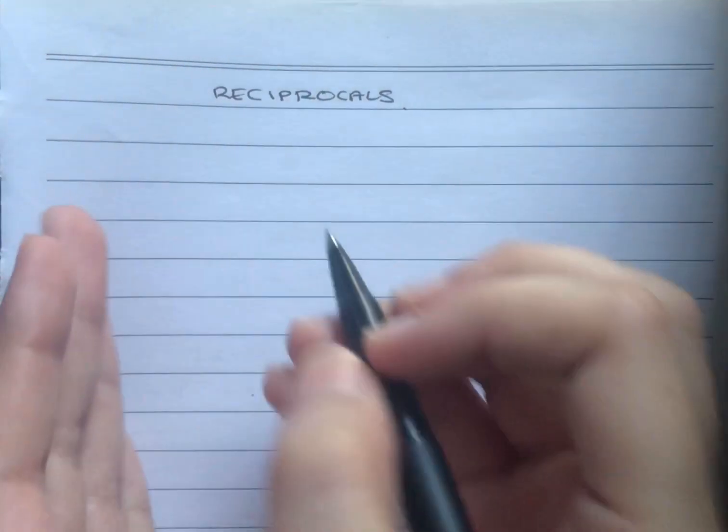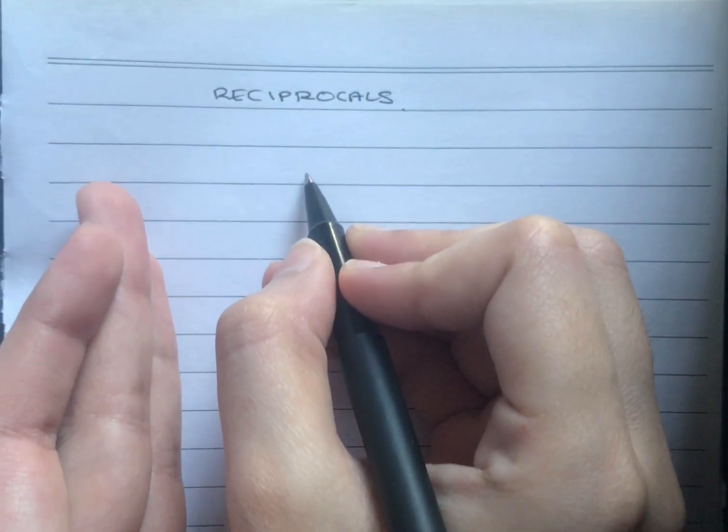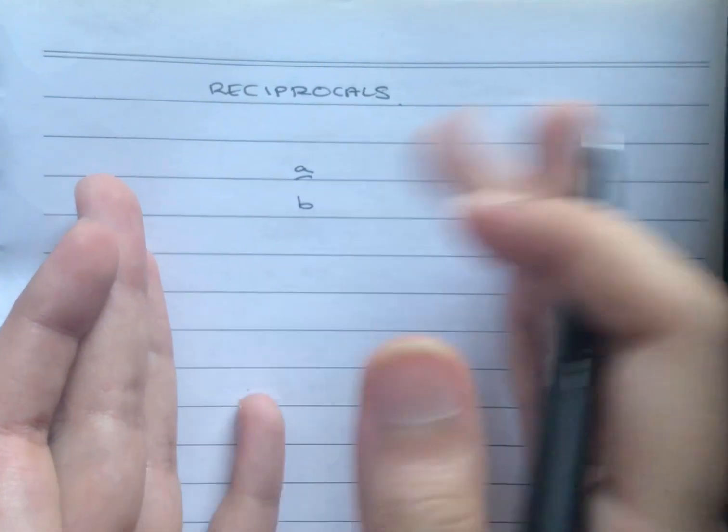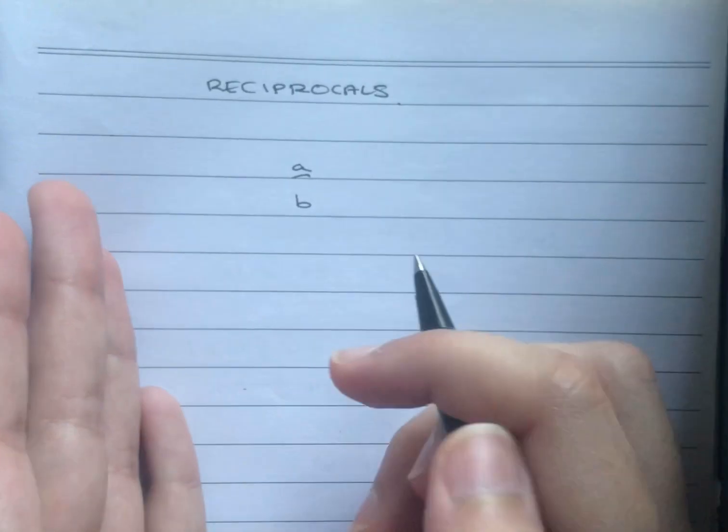So reciprocals is basically dividing a number by 1. So what happens when you divide a number by 1? Usually reciprocals are for fractions and whole numbers as well. I'll show you about whole numbers later, but first let's look at fractions.